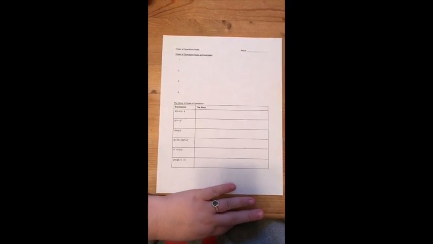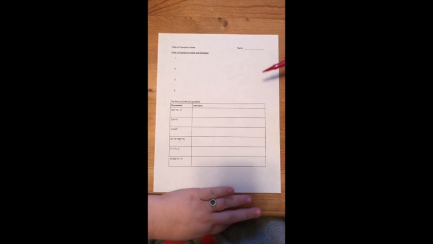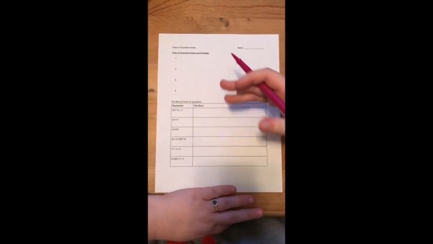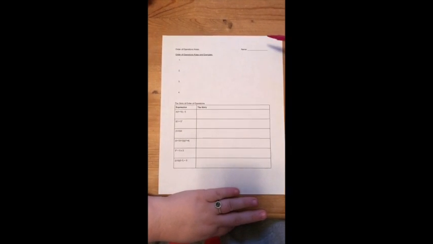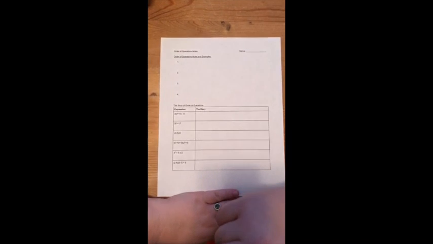Okay guys, so what we're going to talk about today is the order of operations, the rules, and then we're going to do some examples. When you do the order of operations, there is a certain order that you have to do everything in. So you can't start one thing without doing the other things first. This is the order that it goes in.